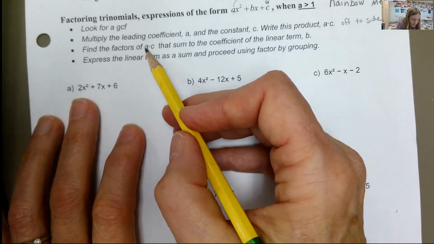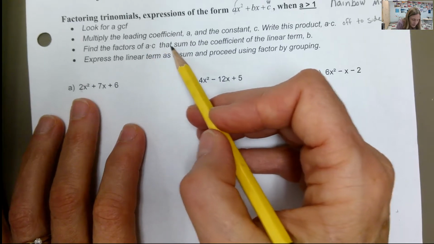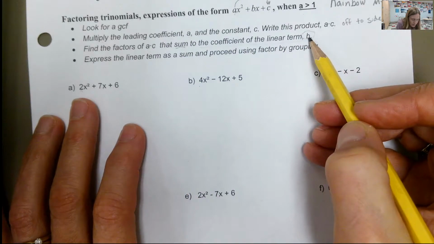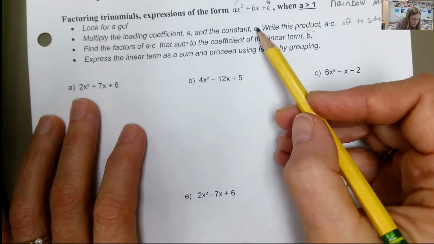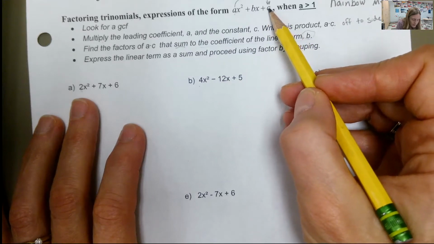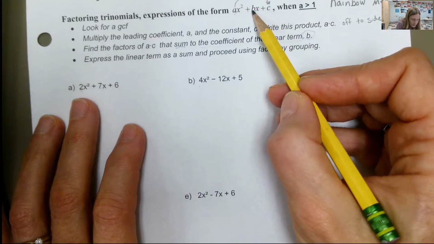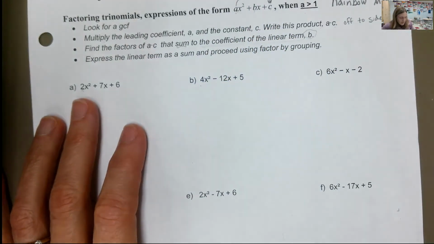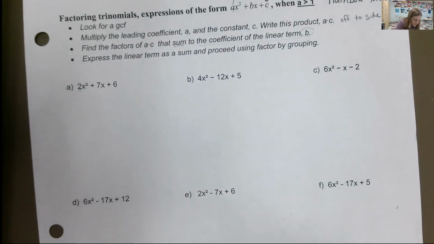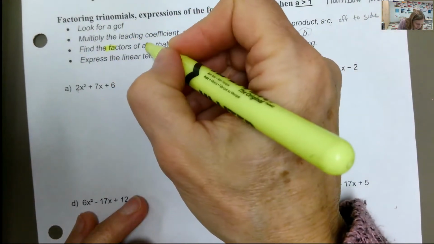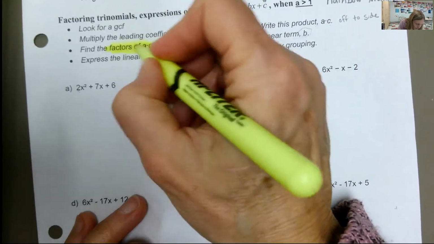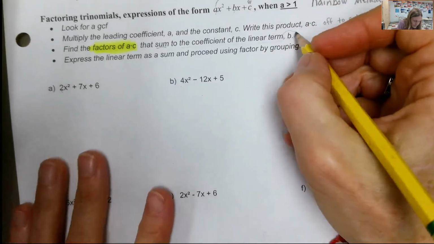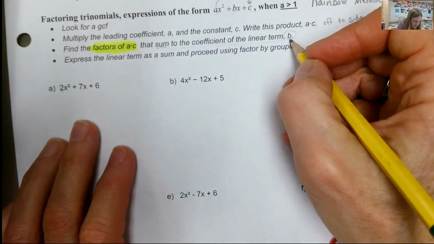Then we're going to find the factors of a times c that sum to the coefficient of the linear term, called b, which is exactly like we did before. Before we just found the factors of c that added up to b. This time we're going to find the factors of a times c that add up to b. So the factors of a times c that add to b. So it's just a little bit different of a twist here.